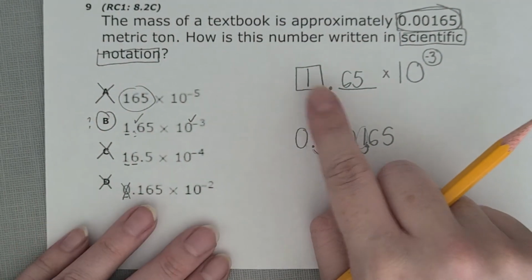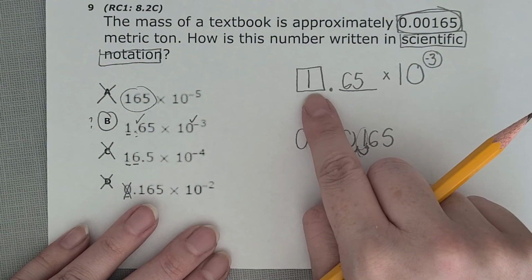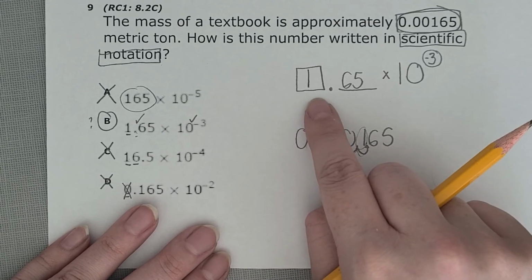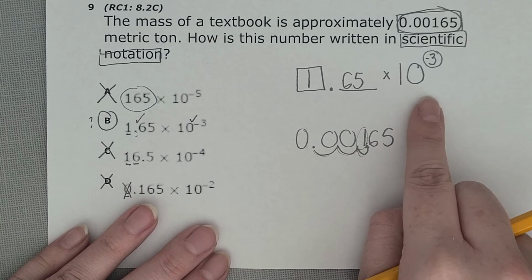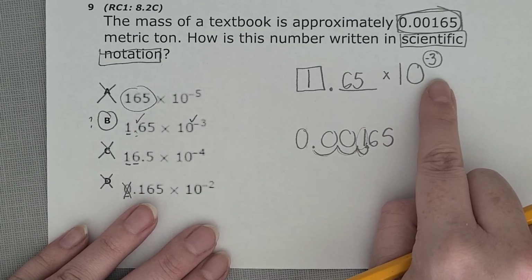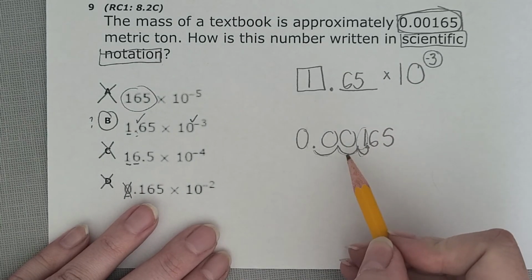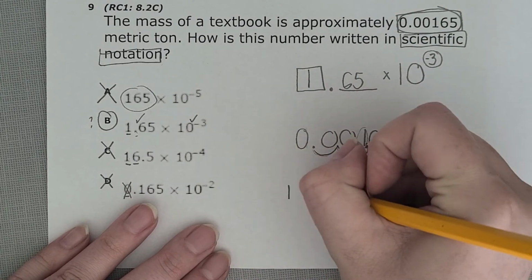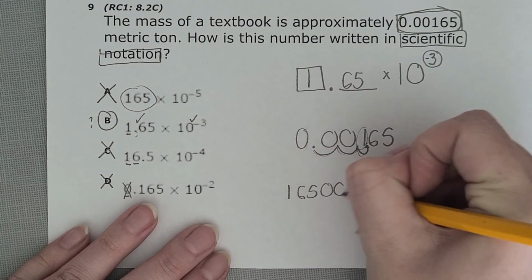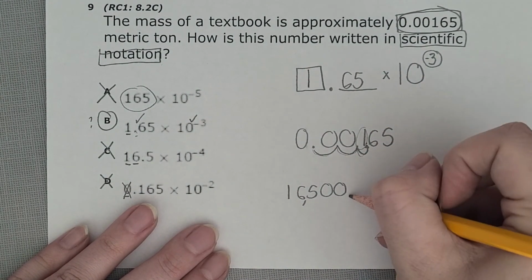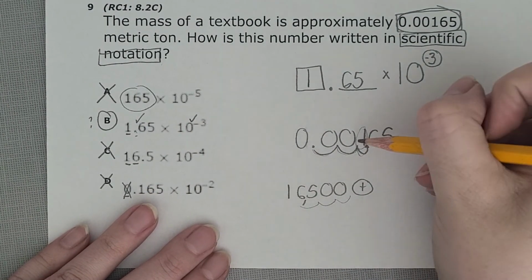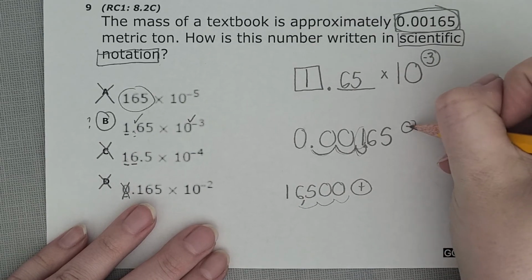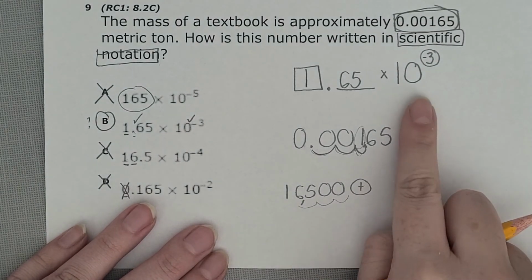When you go solve your own problem, make sure you move the decimal to where you have one number that's not 0 to the left. Fill in whatever is left to the right. And then times 10, and then count the places you skipped. If your number's a big number greater than 1, like if it had been reversed, and this number had been like 16,000, then yeah, that would have been a positive exponent. Okay, but because it was a tiny decimal less than 1, it's going to be a negative exponent.